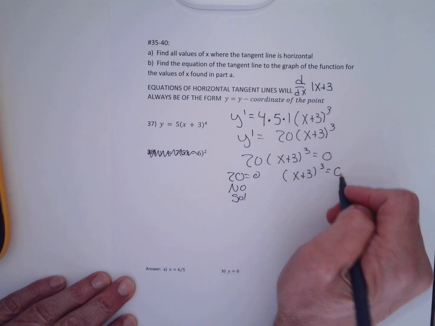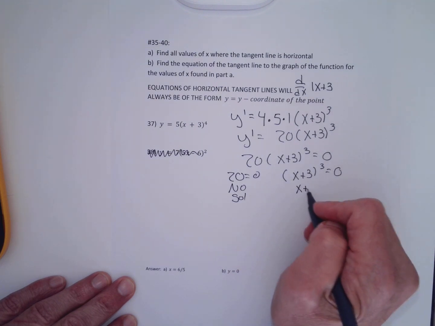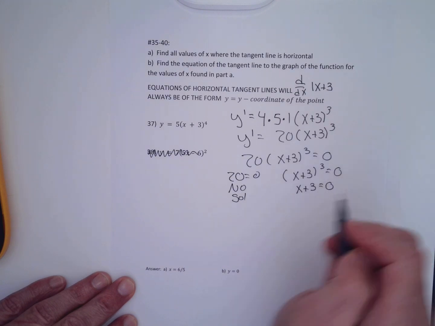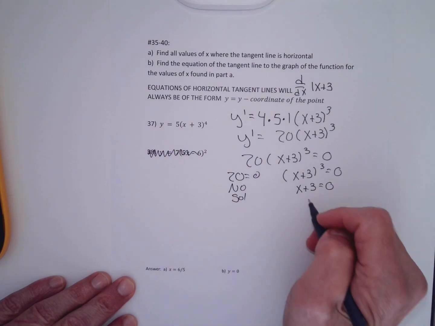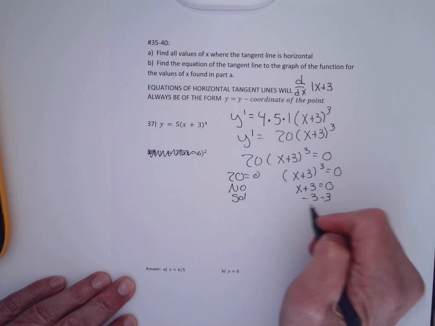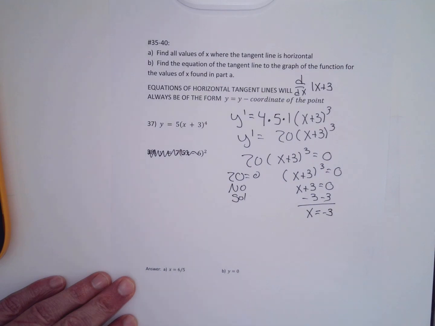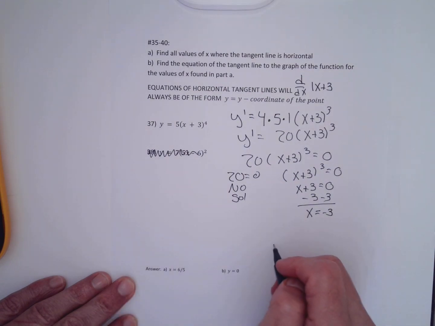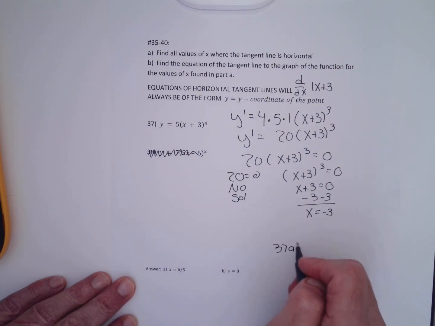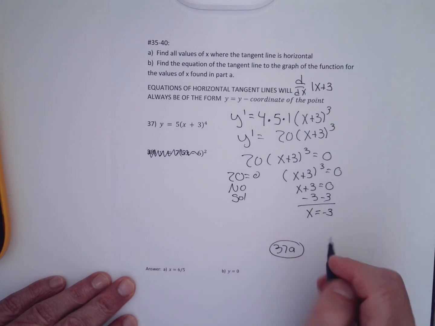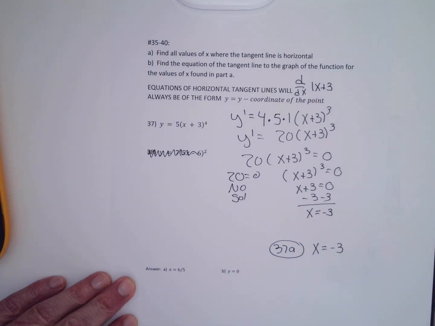And anytime I have a factor with an exponent equal to 0, it's sufficient just to set the inside of the parentheses equal to 0 and do that algebra. That only works when it's equal to 0. So my answer to 37a, the value x equal to negative 3 is the value of x where the tangent line would be horizontal.